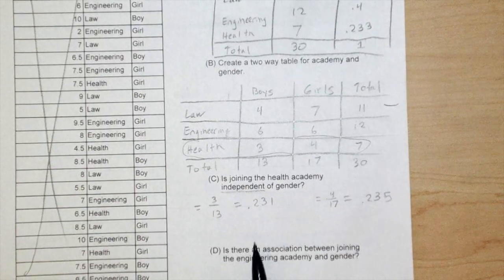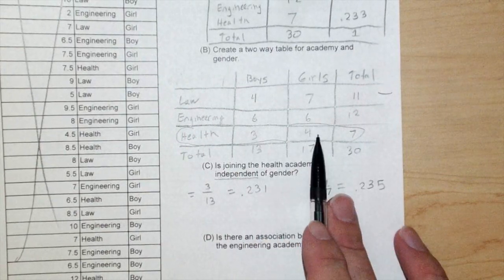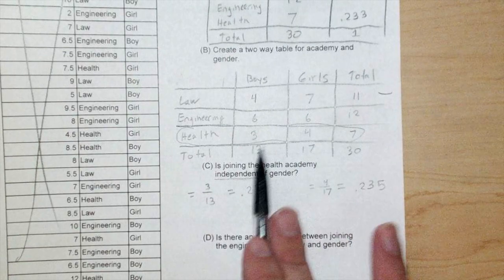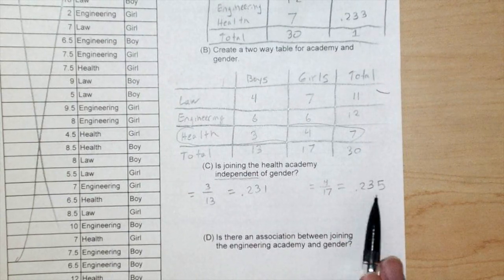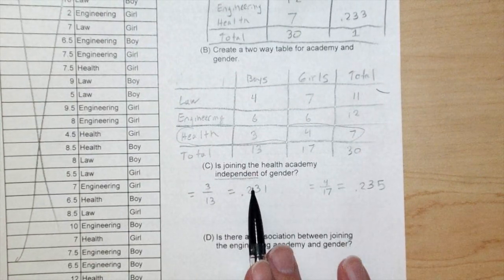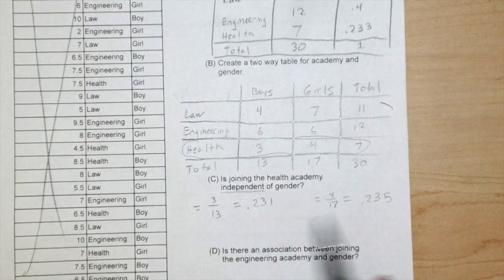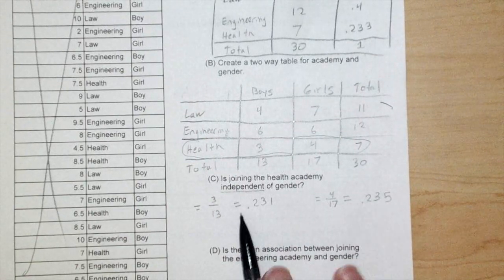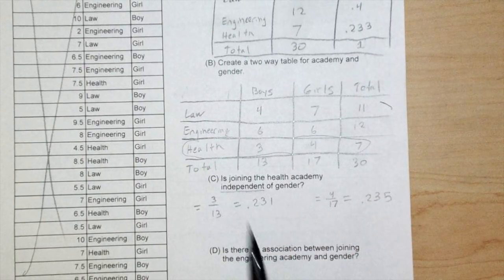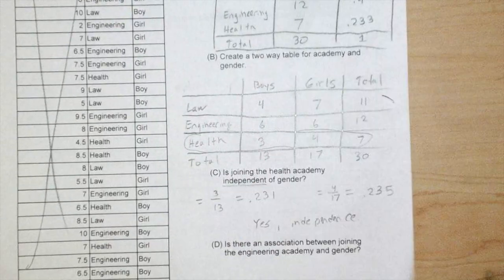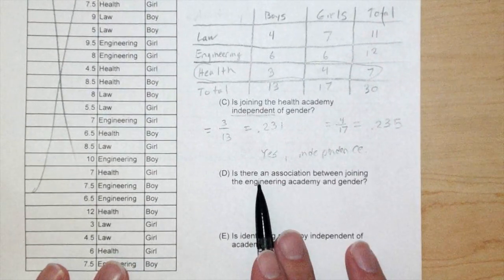Okay, so we calculated these percents, which is really easy to do, and what it tells us is 23% of the boys and 23% of the girls are part of the Health Academy. So even though these percentages are a little different, this is going to show independence, right? If we saw a huge difference between the two percentages, that would indicate that one gender really preferred an academy compared to the other. But this is saying that guys and girls both choose to join the Health Academy at the same rate. And that's what independence means. I'm not even sure if I explained it that well, but it's really easy, so we're going to do a few and it'll make sense by the end.